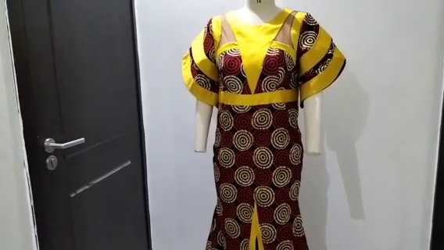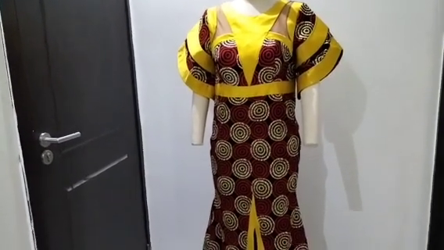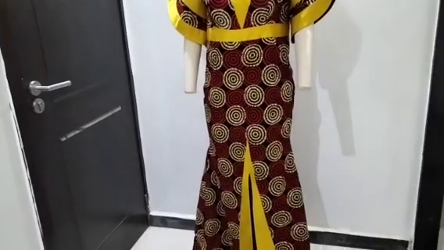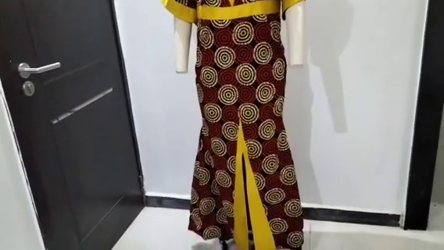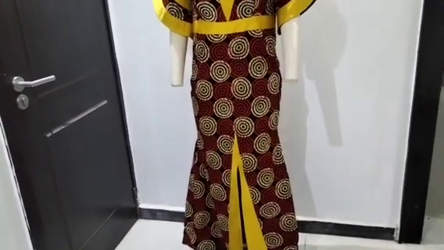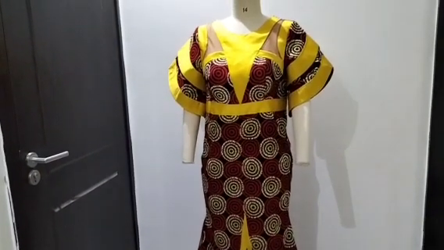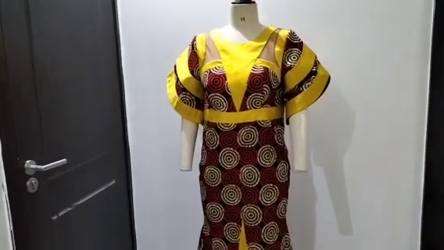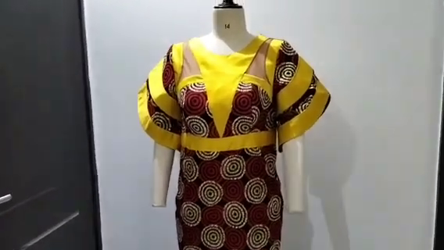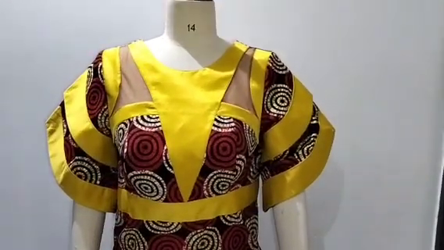In this class, I'll be teaching you how to sew this pattern gown. It's actually Ankara combination with plain, as you can see right here. So I'll be teaching you how to sew this gown from the drafting to the sewing, as you can see right here on the dress form.